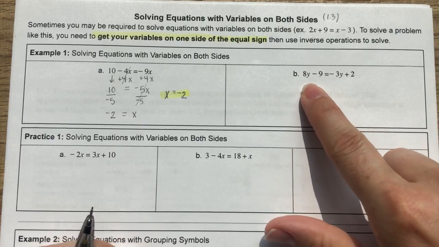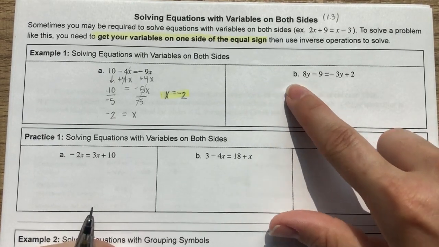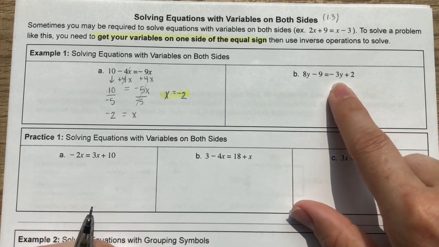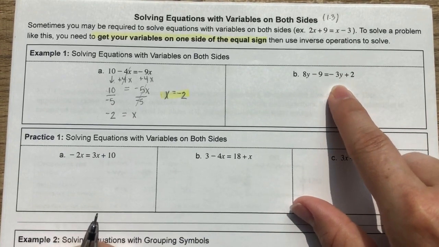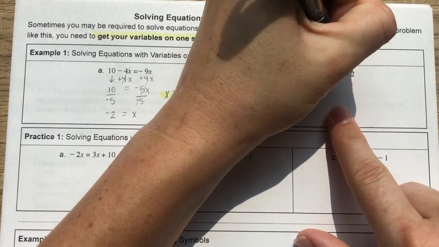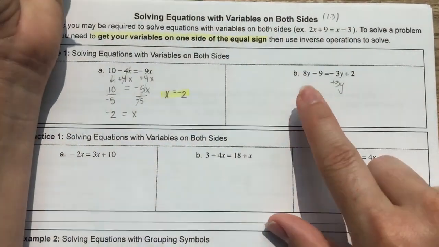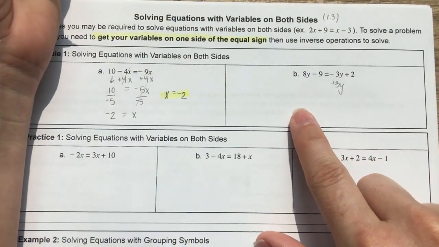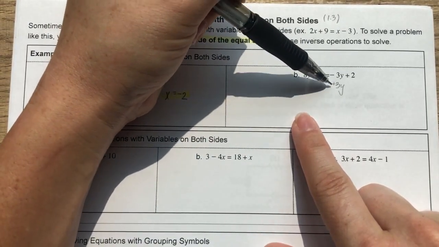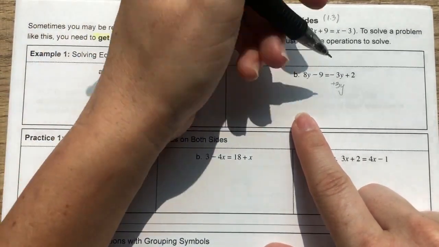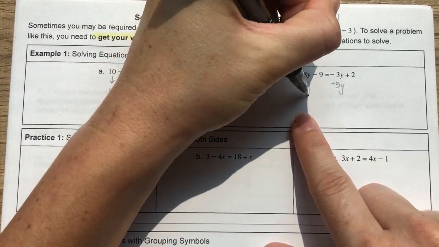If I subtract this 8y here, it'll definitely cancel it out on the left side, but if I subtract it from this side, I'll be left with a negative. So I think what I'm going to do is add 3y to cancel it out on the right side. And then if I add 3y on the left side, I'll be left with a positive amount of y's also. So again, this is a negative 3y, so to cancel it out on the right side, I'm going to add 3y. So I'm going to do the same on the left side.